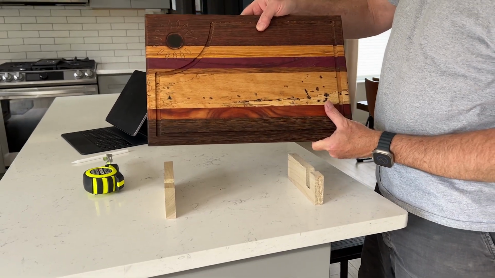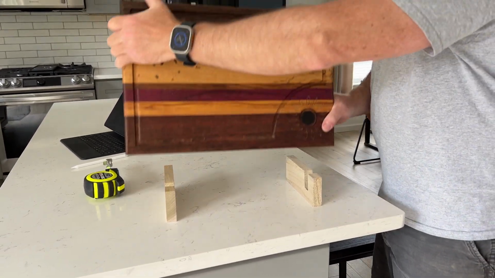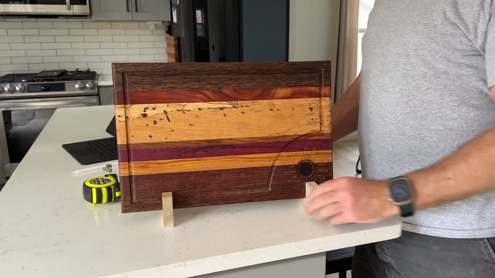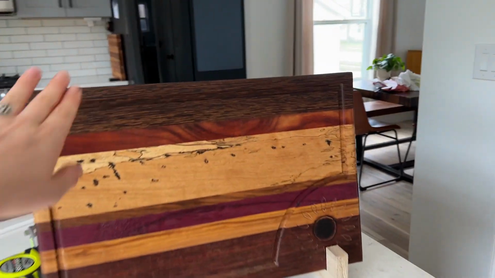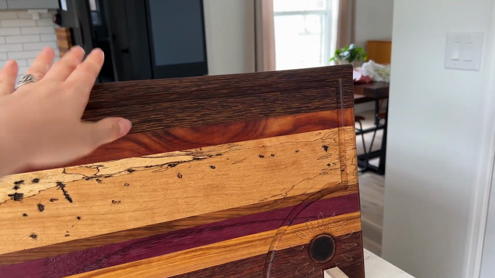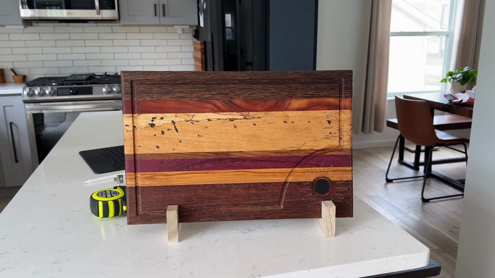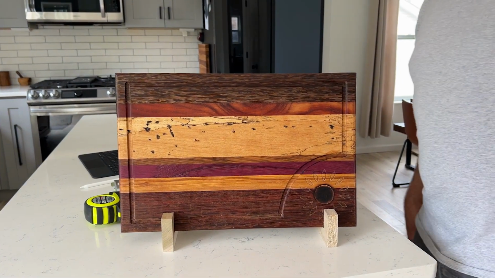Is that the way it goes? Like this? Look at that. So now we can just make it pretty. I think it's secure. It's gonna be fine. Yep, that looks great. Okay, so then we'll clean it up and make it look nice.